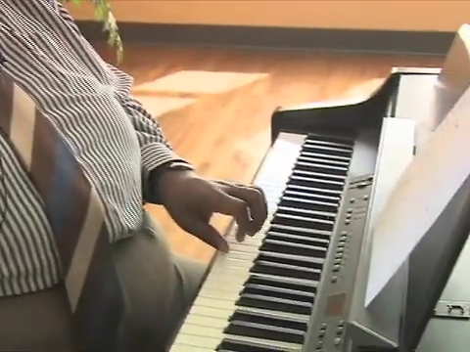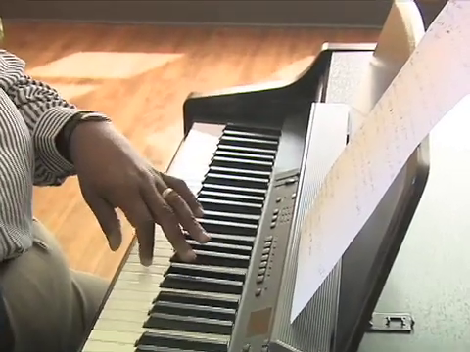And the way that we apply this to music is that sharp means to raise the note by a half step, to make it higher. Flat means to lower a note by a half step, or to make it lower. A half step simply is the very next key.